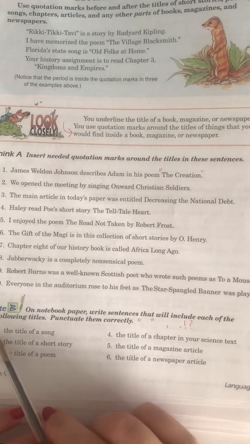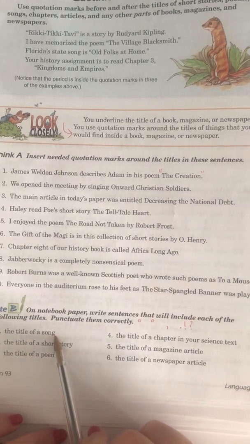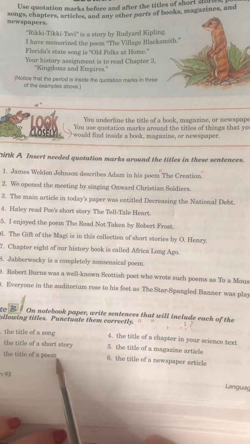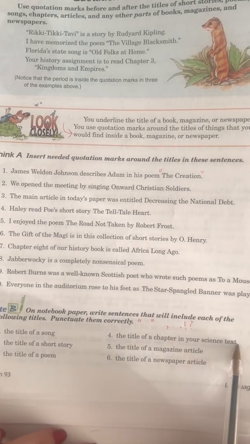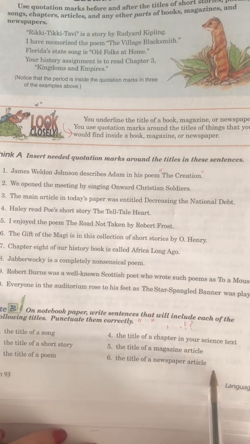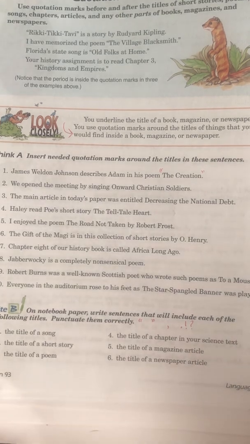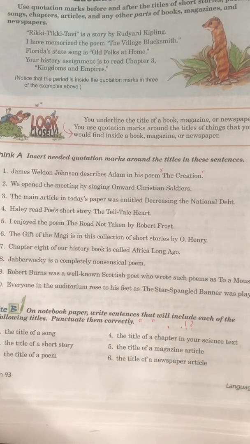So you're going to write the title of a song and write it in a sentence with the correct marks, the title of a short story, the title of a poem, the title of a chapter in your science text, the title of a magazine article, the title of a newspaper article. So everyone's answers may be different. You're going to find the names of these and then write your own creative sentence.